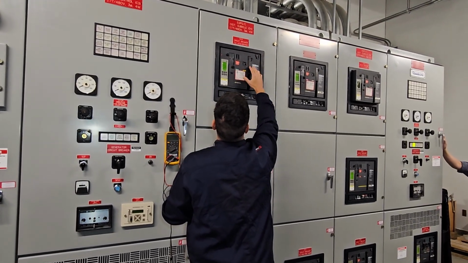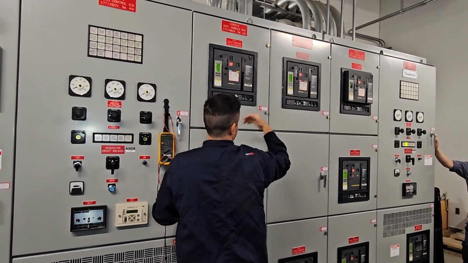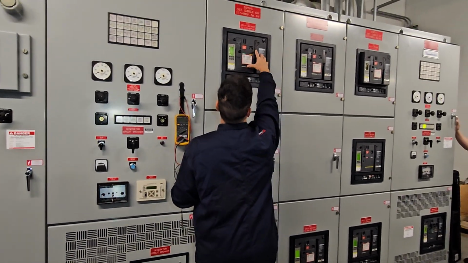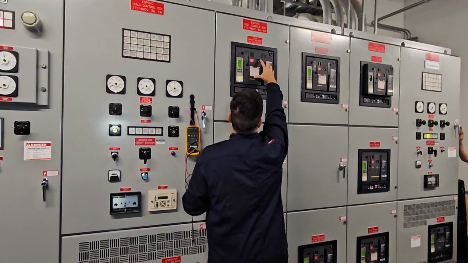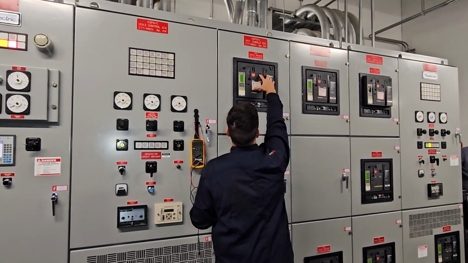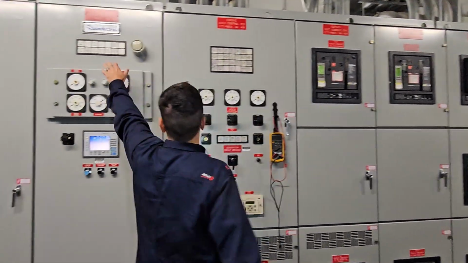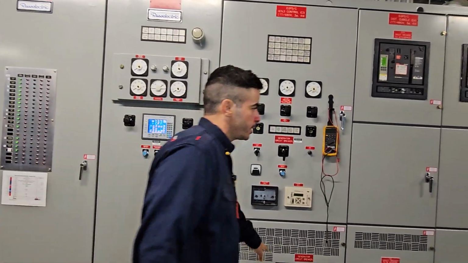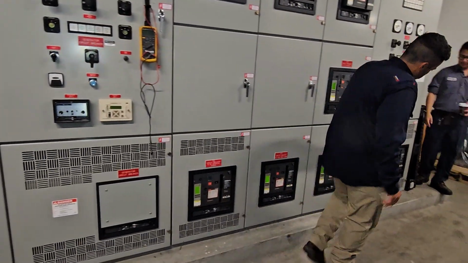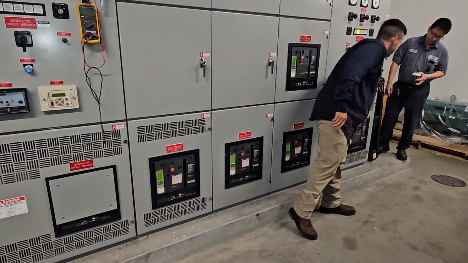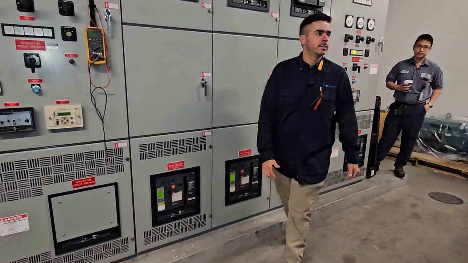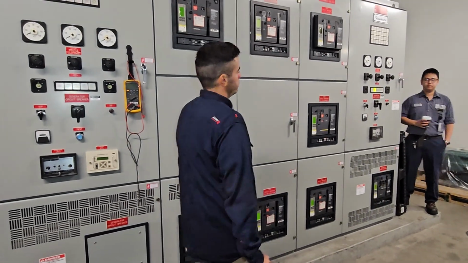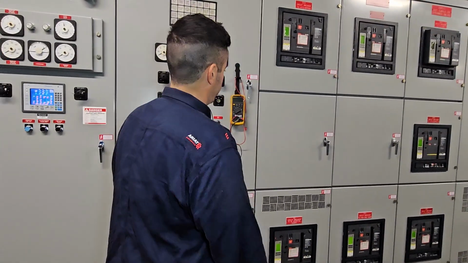And you charge it. This operation will be automatic too. If the bus is energized, it will charge on its own. Right now I have to do it manually because the bus is not energized. Then close, and then the alarm clears. And then for the generator breakers, they are normally open. This will only close when the generator is ready to be connected to the bus. Okay, we'll go into that in a second.